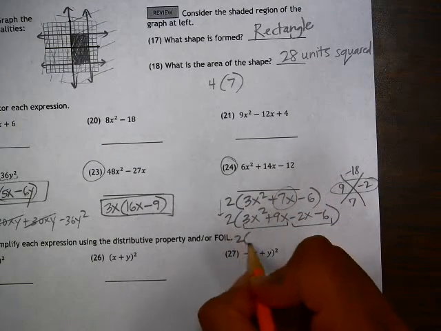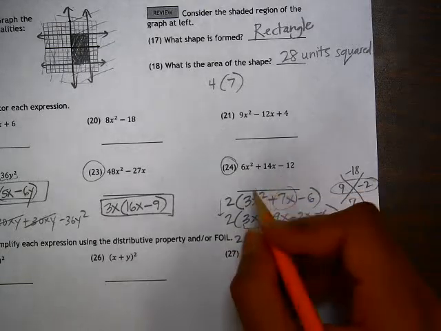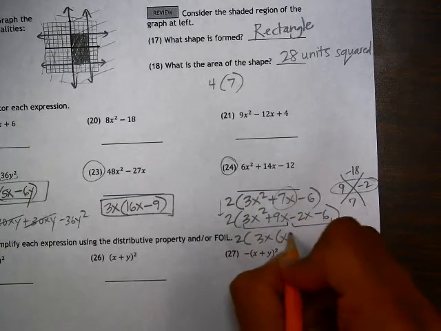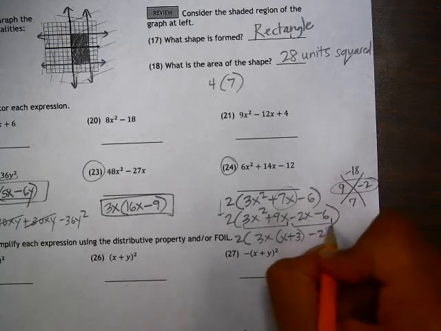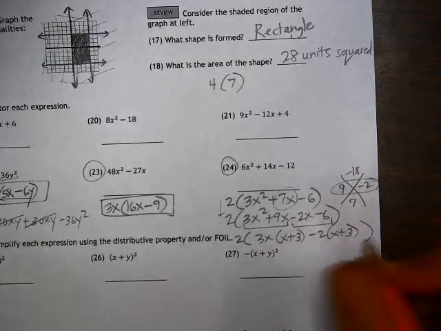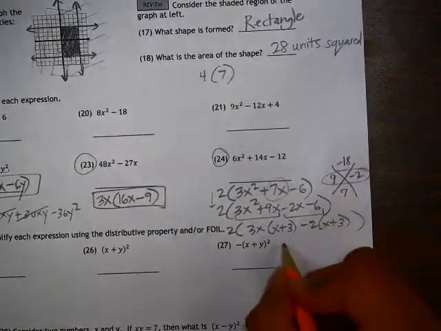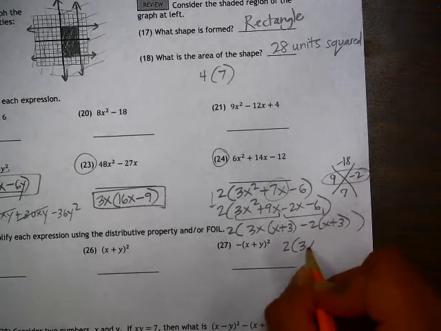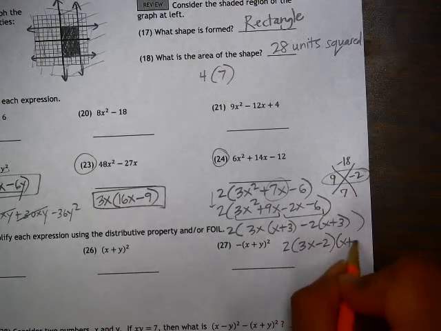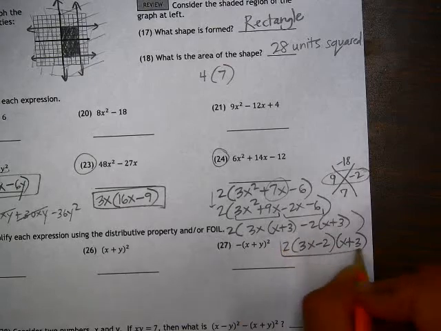So the 2 stays. This is 3x times x plus 3. Negative 2 times x plus 3. And so our 2 factors here are 3x minus 2 and x plus 3. And again, don't forget to bring the 2 down.